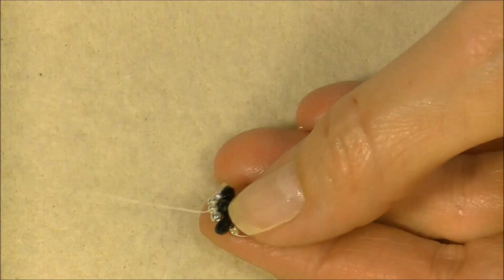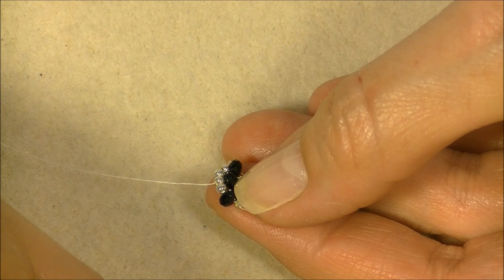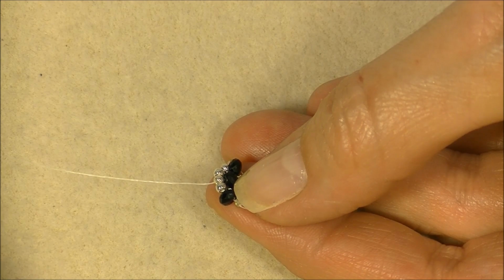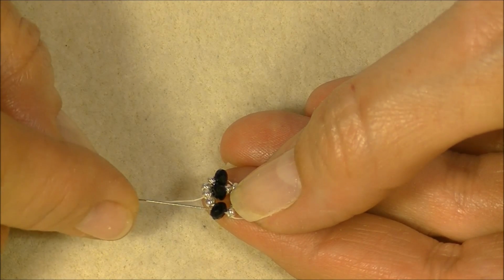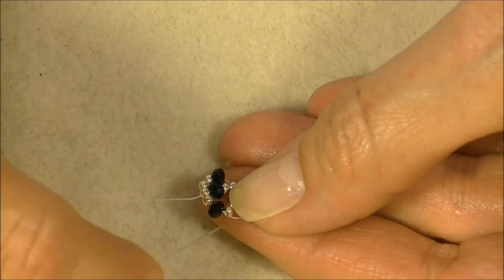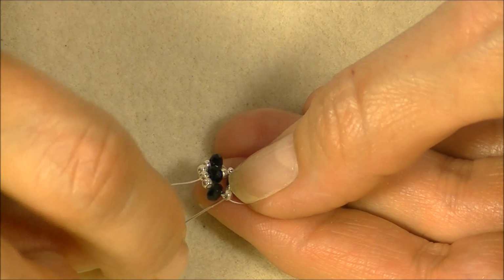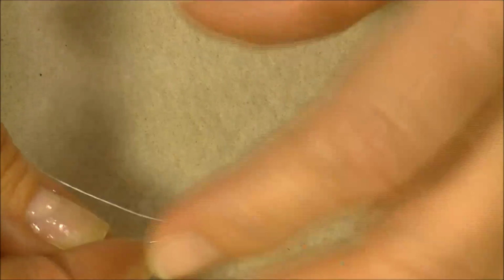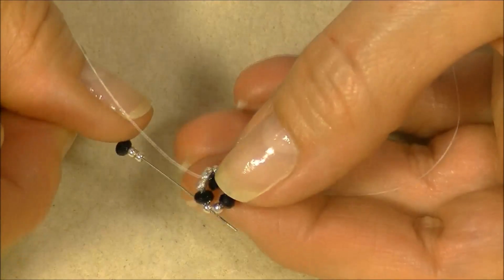Turn your little piece like this and pick up the big bead first. So in my case, the rondelle, and then 2 11-0 seed beads. Look for your next big rondelle or 8-0 and go into the bead after it. So we're going to go into this little 11-0 here on the other side of our rondelle.